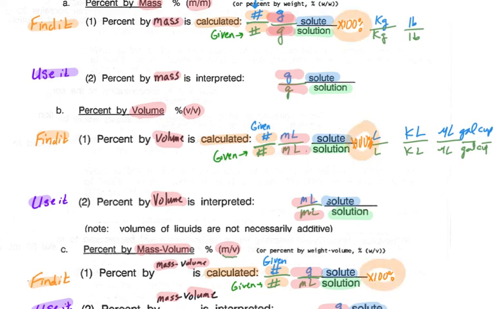When we do a use it, it's always going to be the amount of solute divided by the amount of solution. Whatever number you are given in the question is going to go on top. You're going to divide that by 100 because it's saying it's that percentage. And then we'll be able to use that as a ratio to convert our original amount of solution into the amount of solute that was present. In the next video, we'll give you some practice with this.